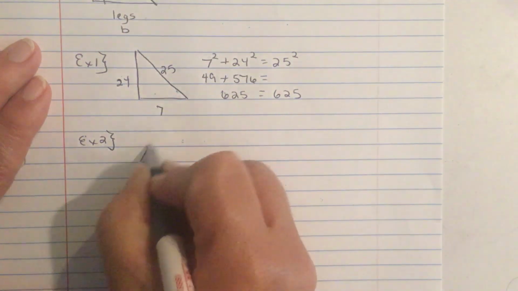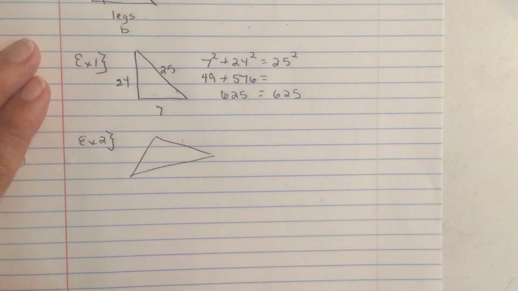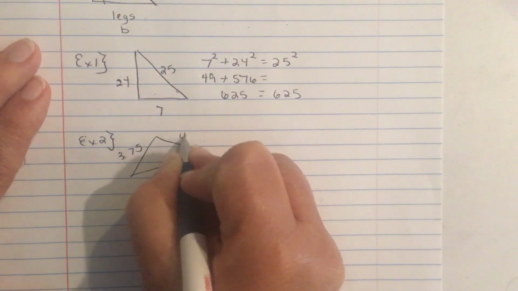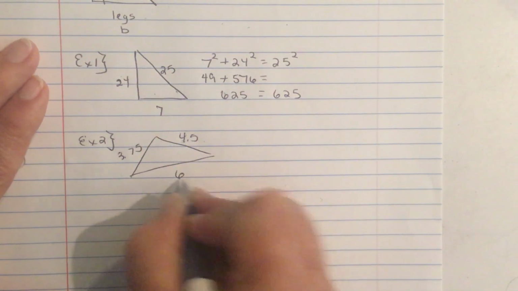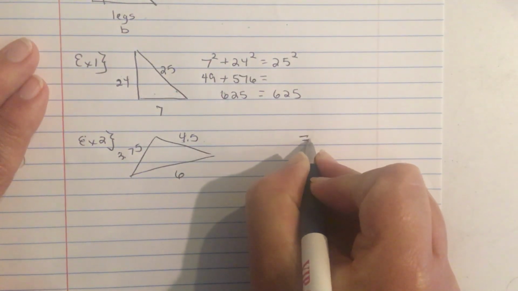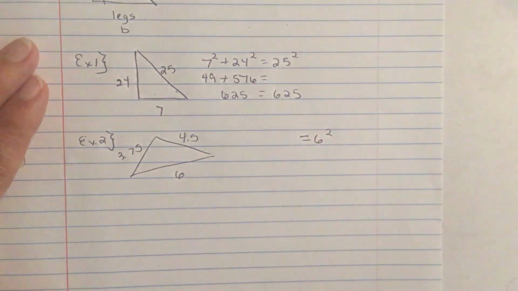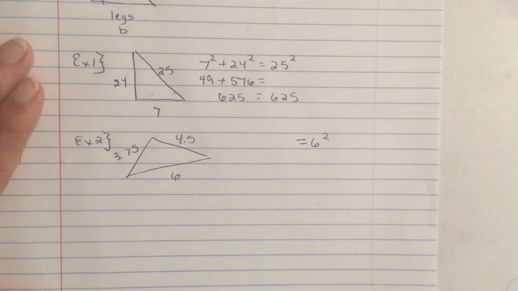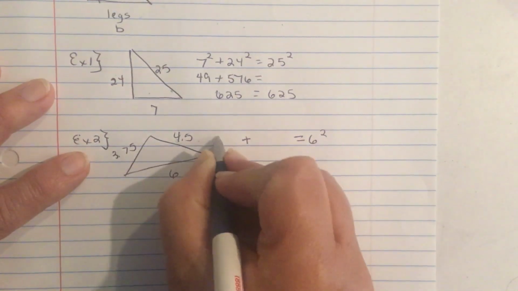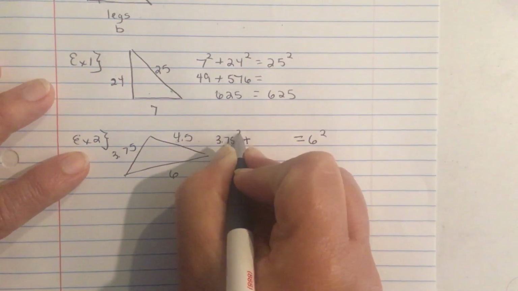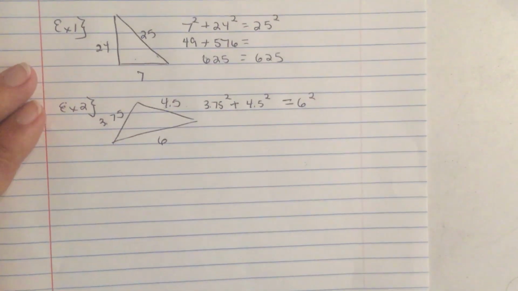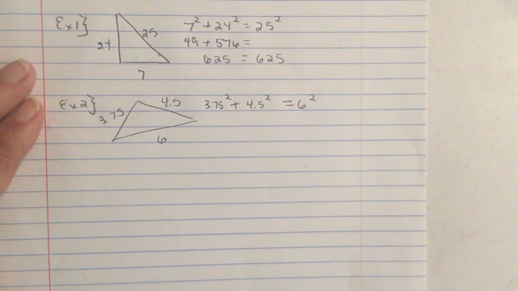If you're doing great, let's try another triangle with side lengths of 3.75, 4.5, and 6. This is the longest side, so our theorem, Pythagorean theorem, has to equal 6 squared if it is correct. The other sides would be added together after you square them. 3.75 squared plus 4.5 squared. Go ahead and try that.